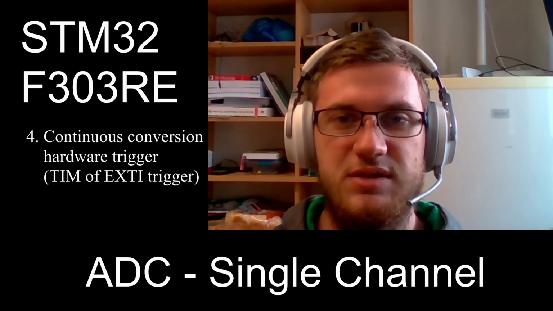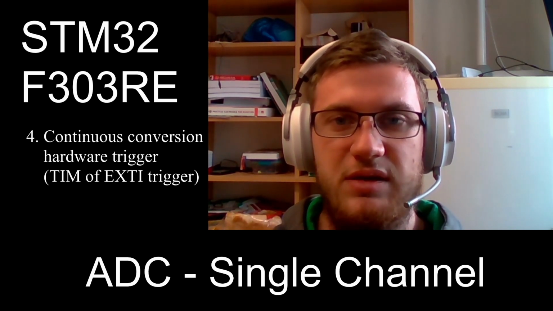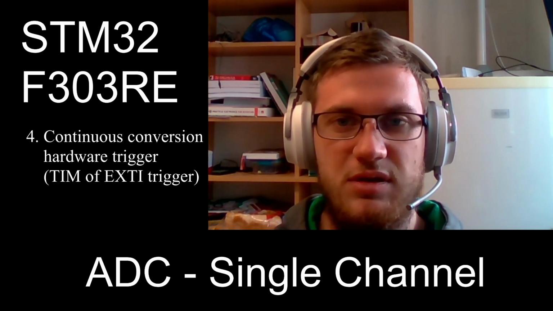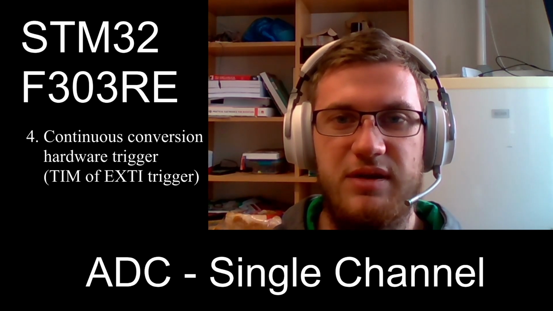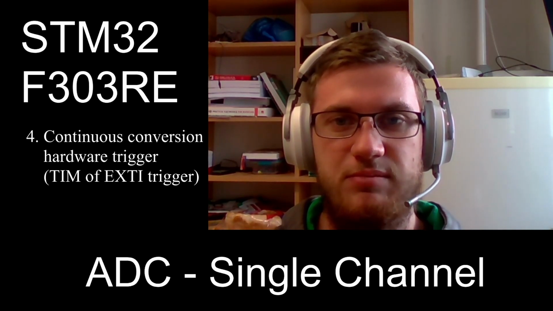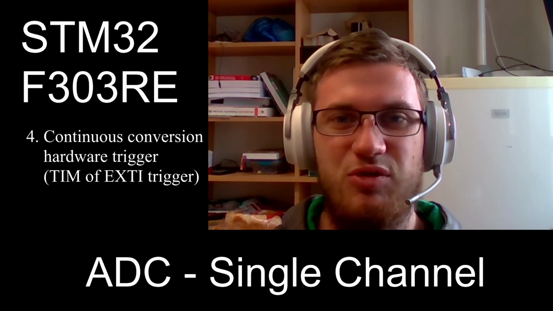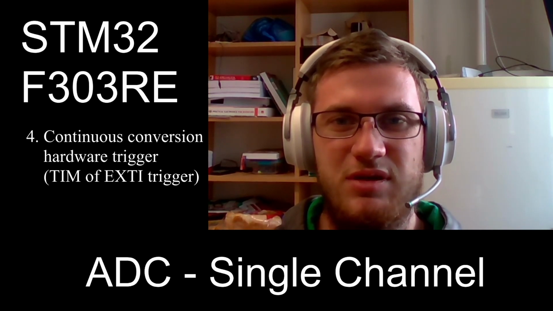The next method is ADC continuous conversion mode with hardware trigger. The same as the previous method, it uses hardware interrupts, for example timer or external interrupt, to start the conversion. But again, this mode should be carefully used for specific applications.